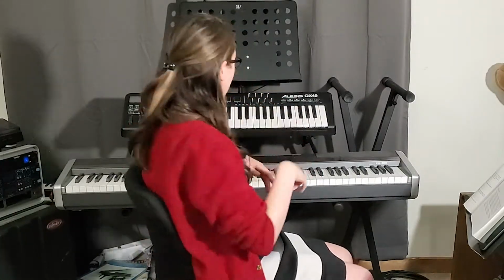This is the one that sounds the most like Arabic or Egyptian to us, Middle Eastern. It's got that augmented second in the top. It's really pretty.